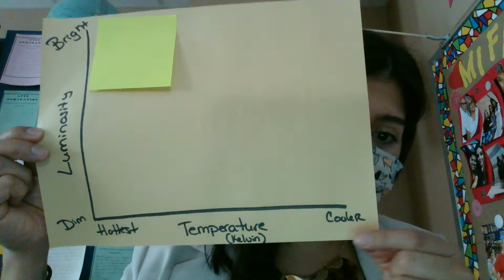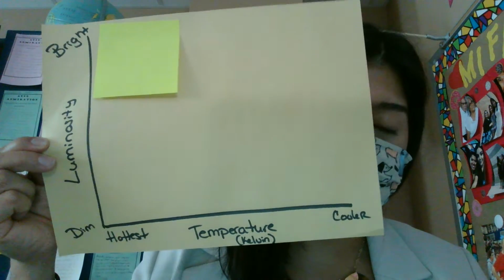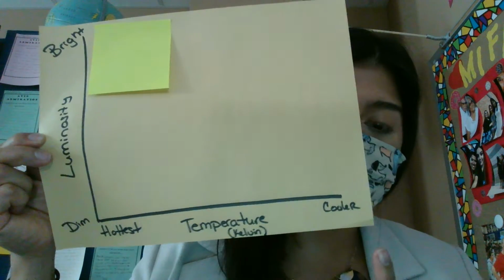You have been given manila paper to make your own HR diagram. First thing you need to do is, guess what? Make your X and Y axis. I've talked about it. X and Y axis are super important when you're making a graph. So get a ruler and make your X and Y. We know that the x-axis is your temperature and the y-axis is your luminosity. You should have hottest to cooler, dim to bright. So do this, and then we'll move on.